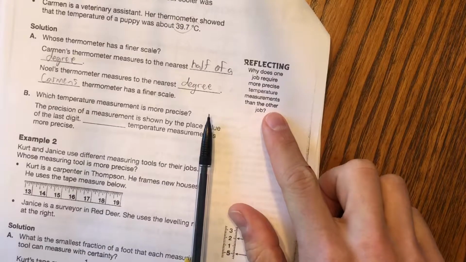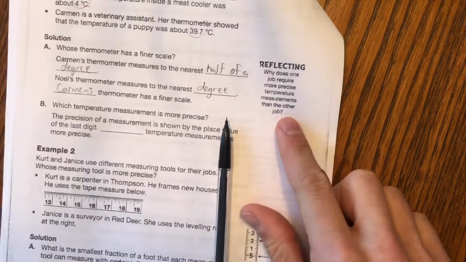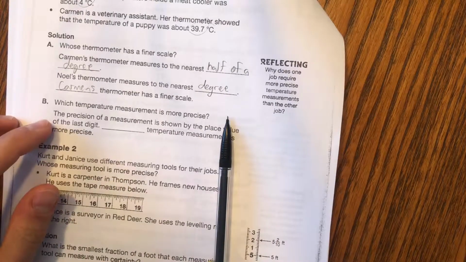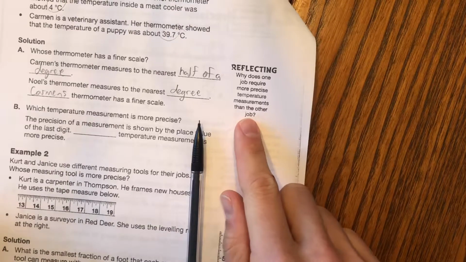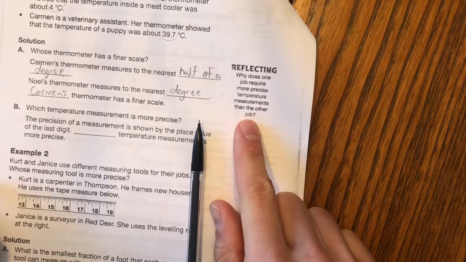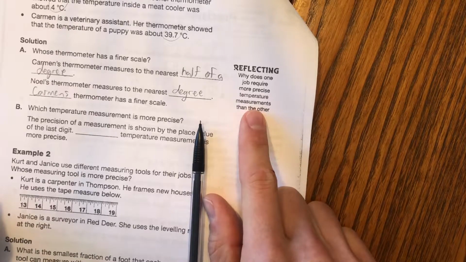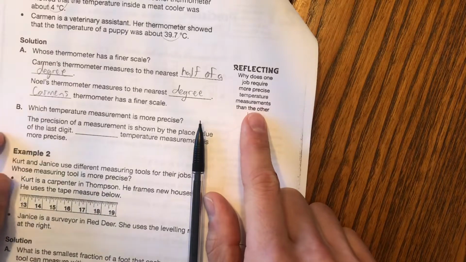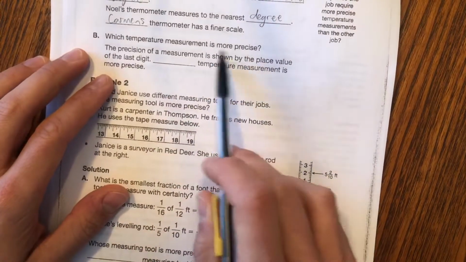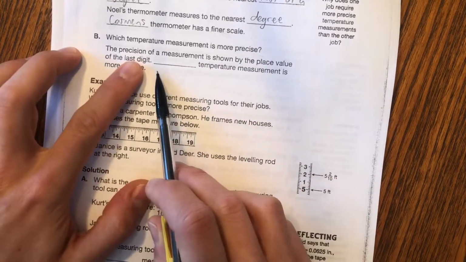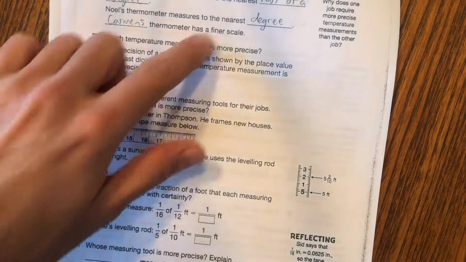Why do some jobs require more precise measurements than others? Well, some jobs you have to be pretty precise on what you're measuring so that it can fit perfectly in something or get a great reading so you know what's going on more than other jobs. When a carpenter is fitting, let's say, a cupboard into a corner, does he have to know that the cupboard is going to be 0.0001 centimeters off? No. He has to get to the nearest centimeter, maybe half centimeter, but he doesn't have to know the tiniest little sliver of wood off, compared to other jobs where you might have to know that. Okay, what temperature measurement is more precise? The precision of a measurement is shown by the place value of the last digit. Carmen's thermometer measurement is more precise because it has a finer scale.